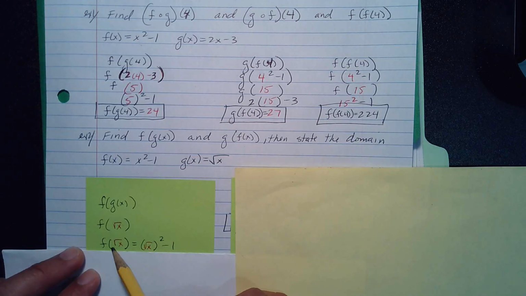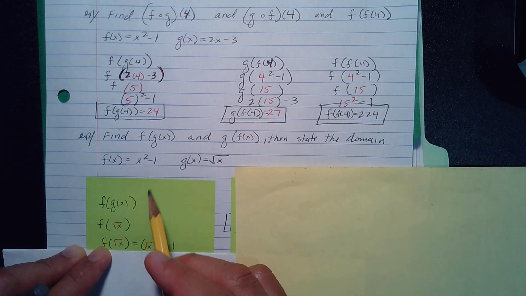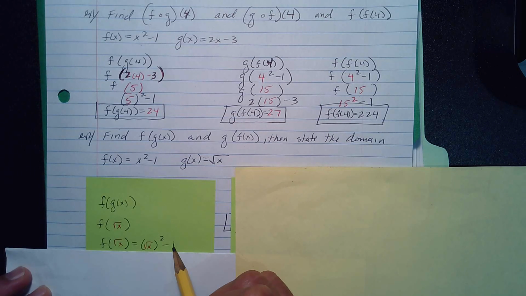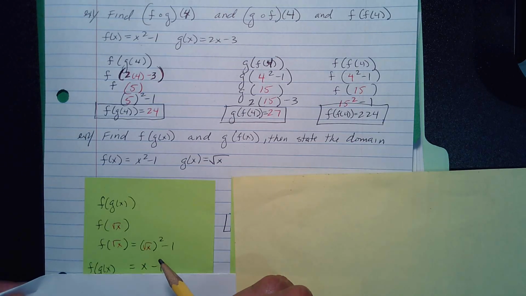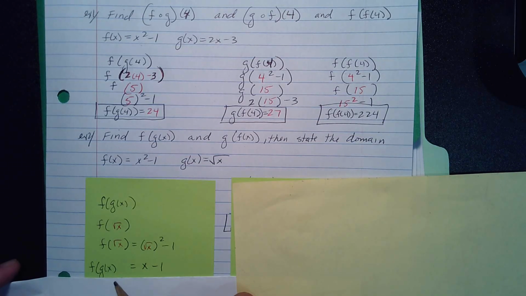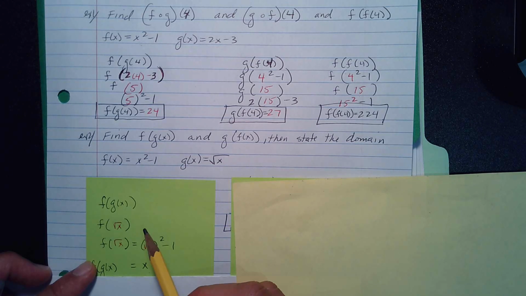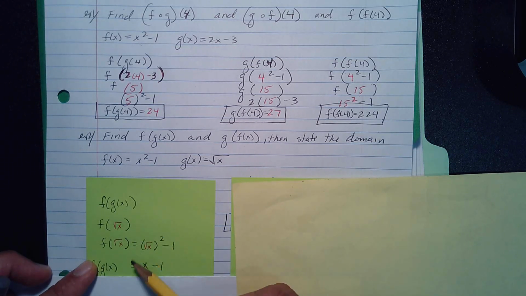So f of the square root of x: substitute this here, substitute this here. So the square root of x squared minus 1, we substituted. The square root of x squared will undo that, and now we're just left with x minus 1. So f of g of x equals x minus 1. I showed you a different way to look at this because it gets confusing when we just see variables. That's why I did this extra step to show you how I got here.